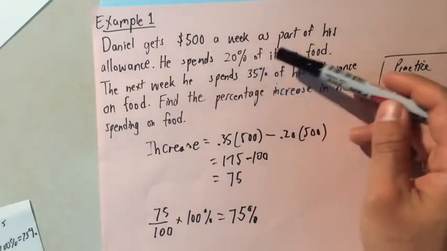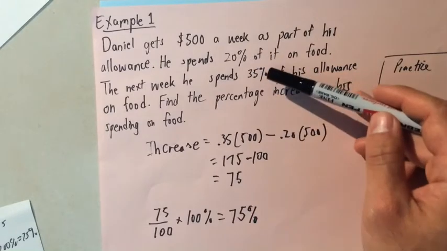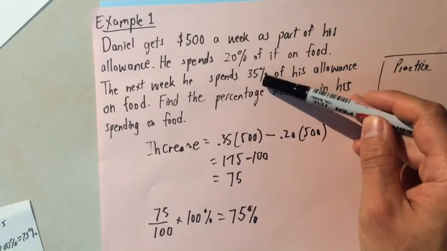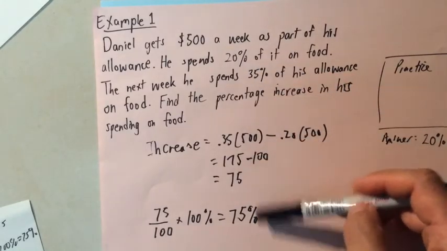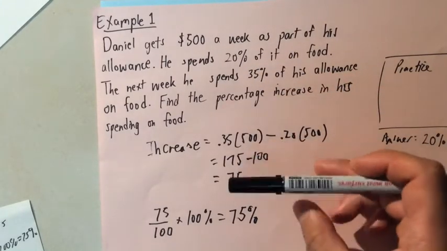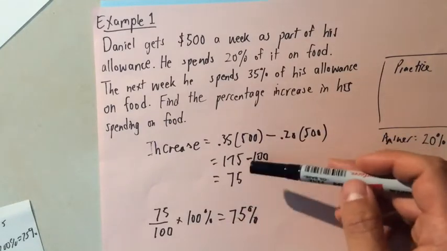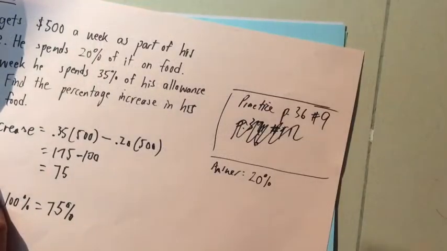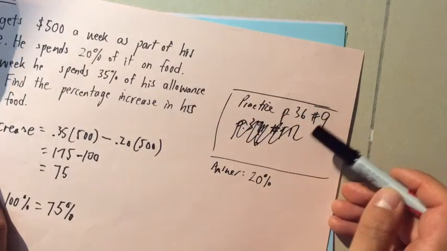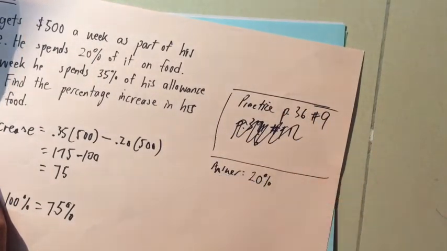Okay, do not just subtract the percentages. His percentage did not increase by 15%. It's not 35 minus 20, but rather you're supposed to calculate it this way. Find the increase, the number that's the increase, and then find a percentage. For practice, I'd like everyone to try page 36, number 9, the tried question, and your answer should be 20%.